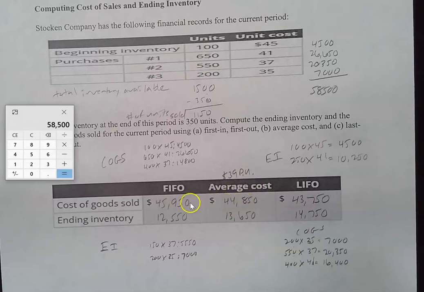All right, and as we may have said in another video already, average cost produces cost of goods sold in between FIFO and LIFO. In this case, FIFO was higher. Why? Because prices were going down. Okay, and also ending inventory is in between FIFO and LIFO. Again, it makes sense that LIFO would have the highest inventory value because it has more of these more expensive items, and that FIFO would have the lowest ending inventory value because its inventory value is made up in here. And then, of course, weighted cost was just the $39 per unit. All right, that's it.